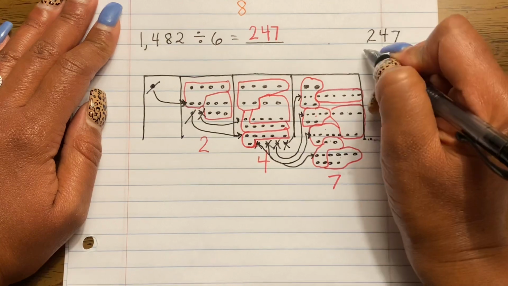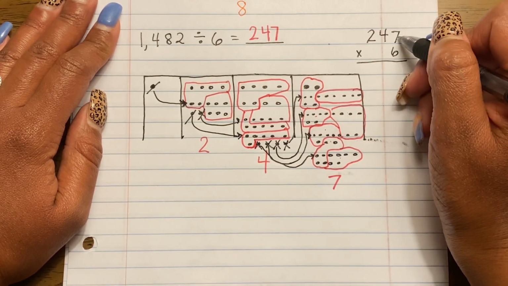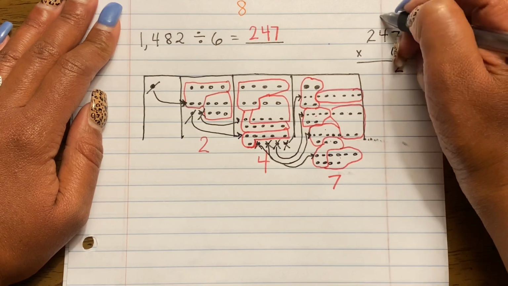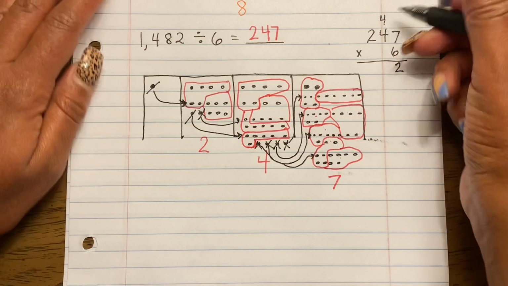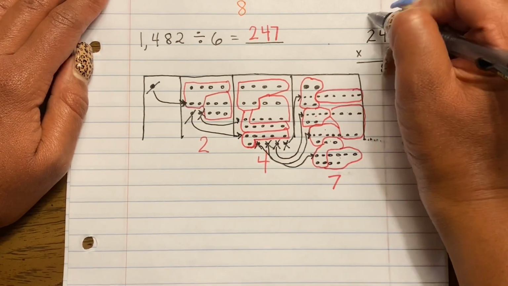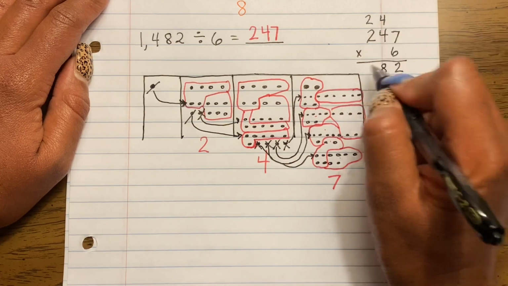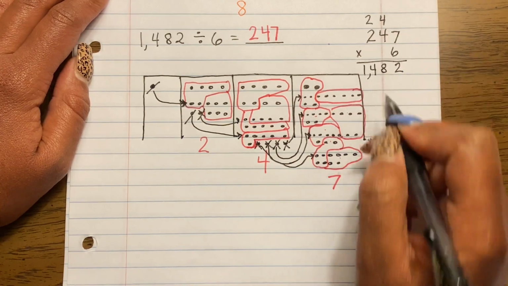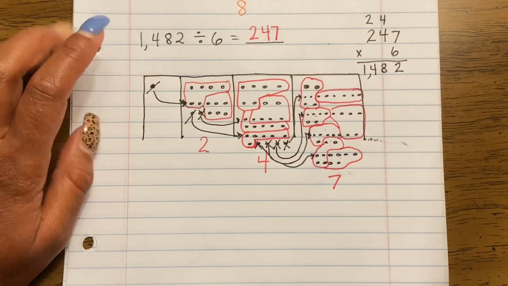Sorry, I bumped into the camera. 6 times 7 is 42. 6 times the 4, 24, and 4 more is 28. 6 times 2 is 12, 13, and 14. And once again, we get back to our dividend.